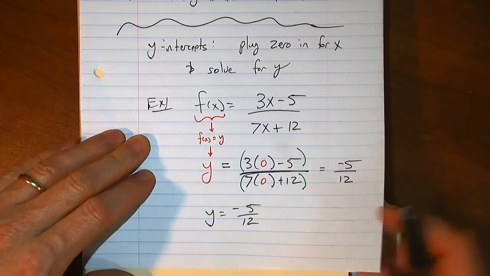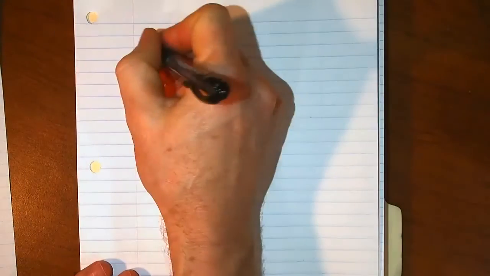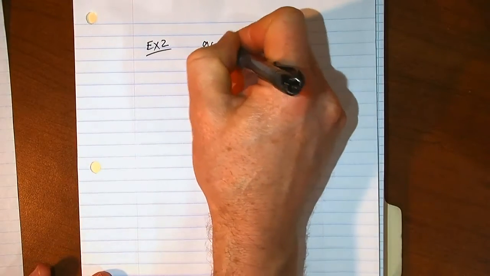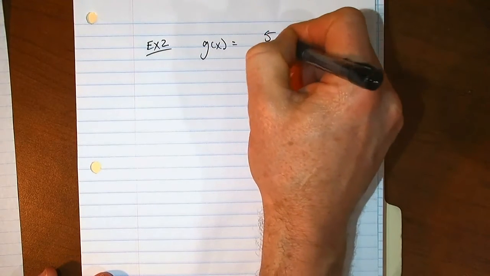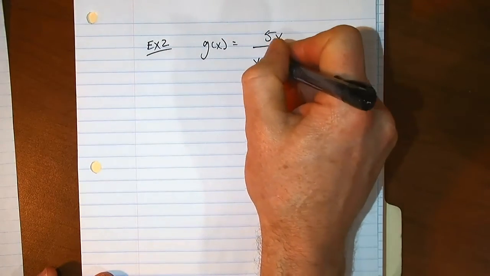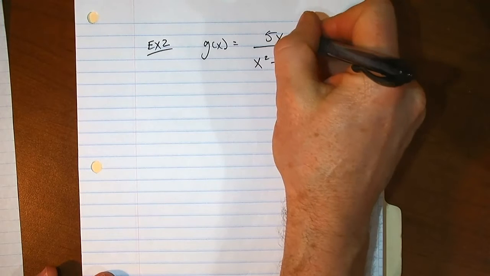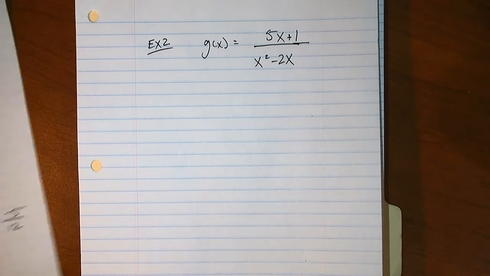I do want to do one more problem of finding y-intercepts just so that we can see a unique thing that might happen with rational functions that we never ran into when we're working with lines and parabolas and stuff like that. So let's suppose that I have something like 5x plus 1 over x squared minus 2x. There we go.